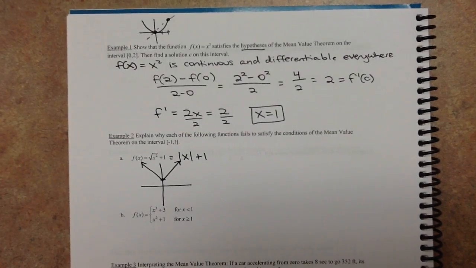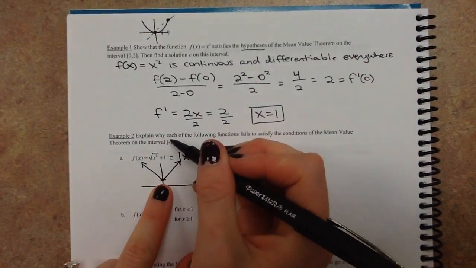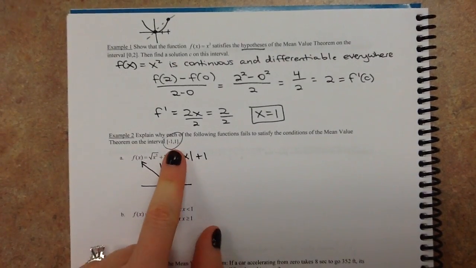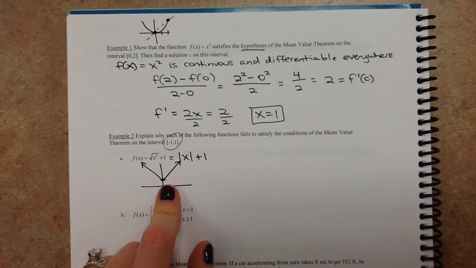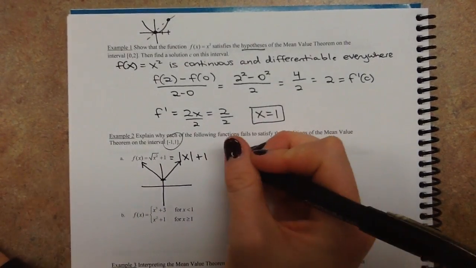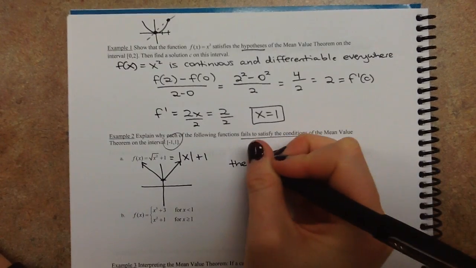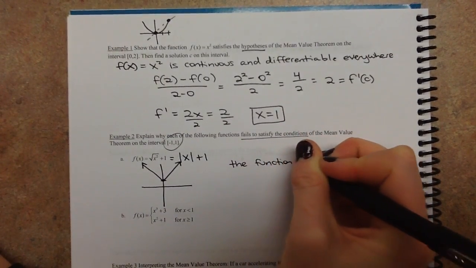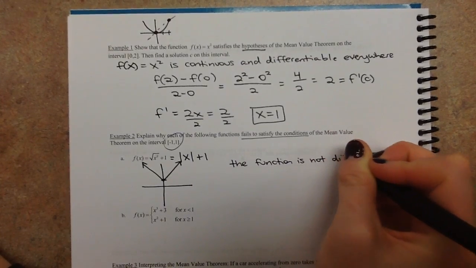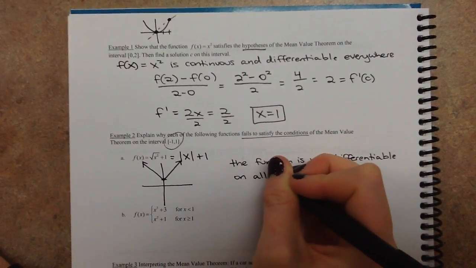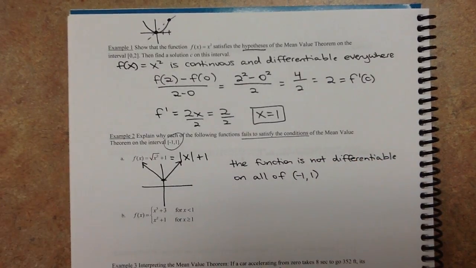Now, this function is continuous everywhere. It has a point of non-differentiability at x equals 0. So depending on what the interval was, if they asked you for an interval from like 2 to 5, you'd actually be totally fine here. It's the fact that this interval contains a point of non-differentiability. That's the issue. So we would say the reason that it fails to satisfy the conditions is because the function is not differentiable on the open interval. So on that open interval from -1 to 1, the function isn't differentiable on that whole interval.